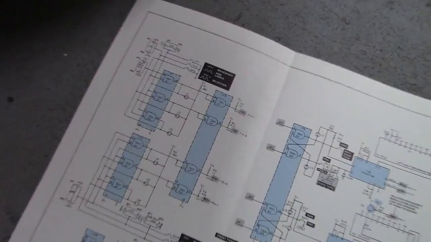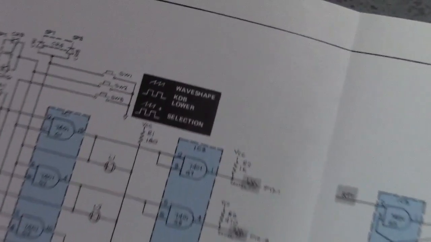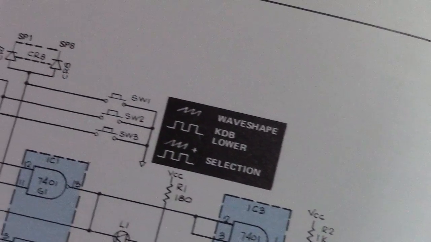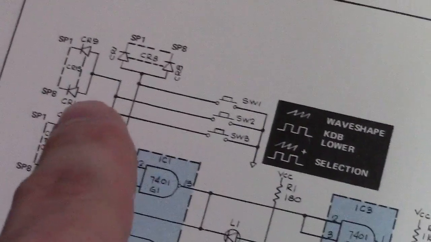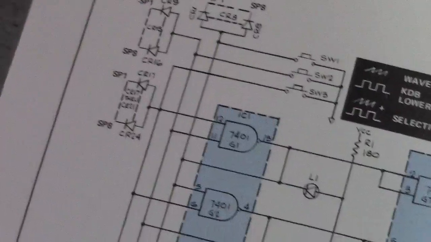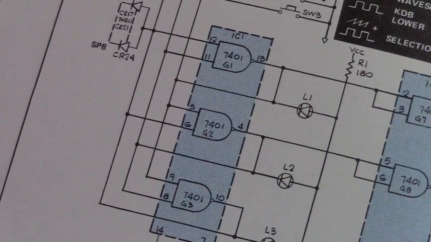But you can kind of see, here's actually your logic. You can see there's your switches. Then it goes to these diodes, which are actually for your programming. Those work with your preset mode. And then there's your NAND gates.